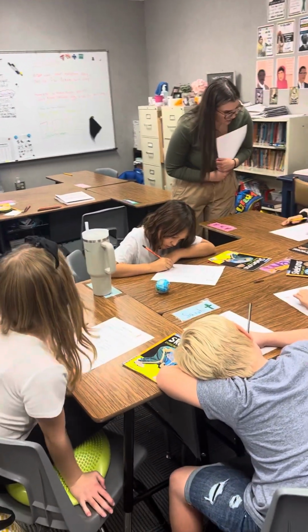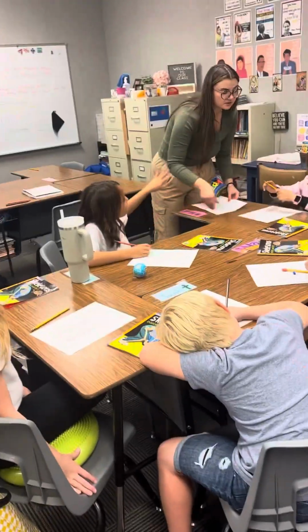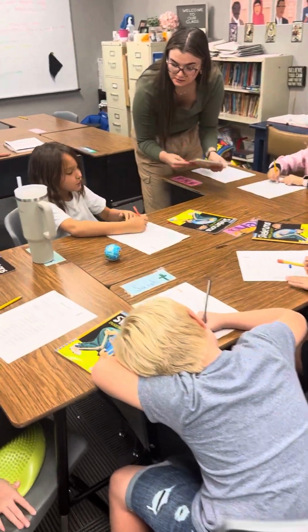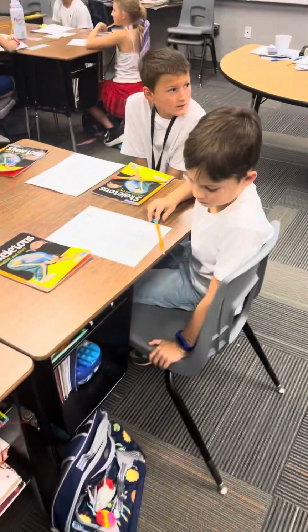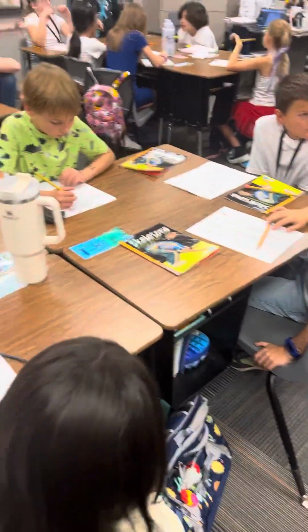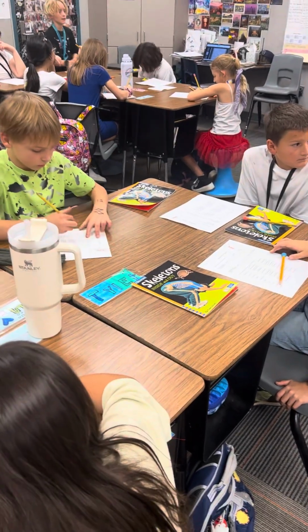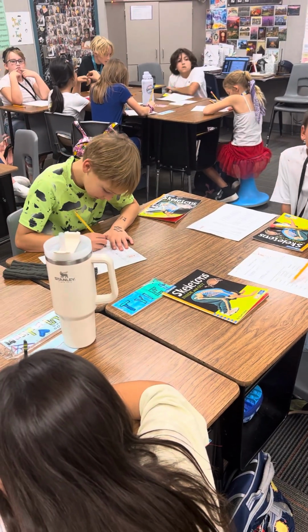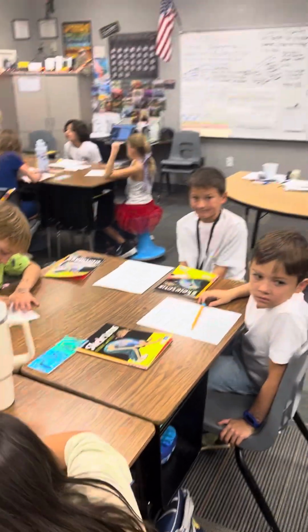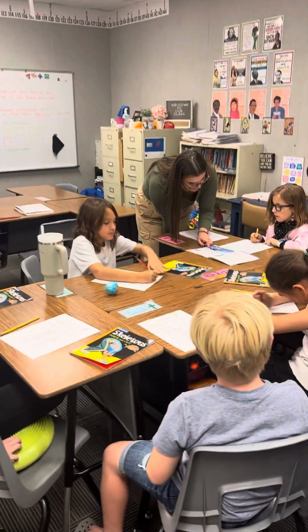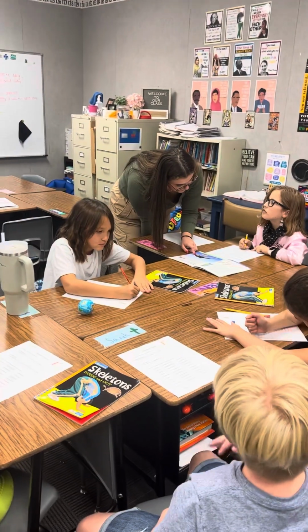Do you know what a killer whale looks like? It's in our books. Why would you think it's exo? Okay, so here's the thing with it. Is it hard on the outside, or would you say it would be soft?